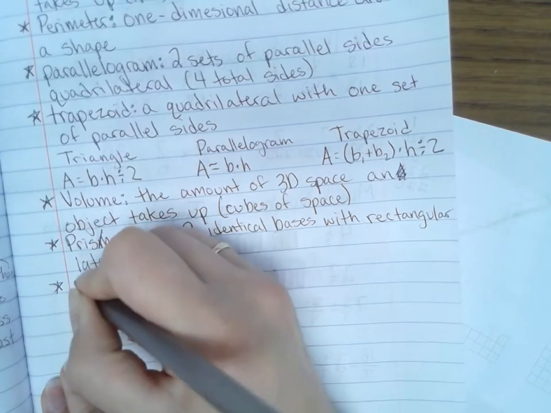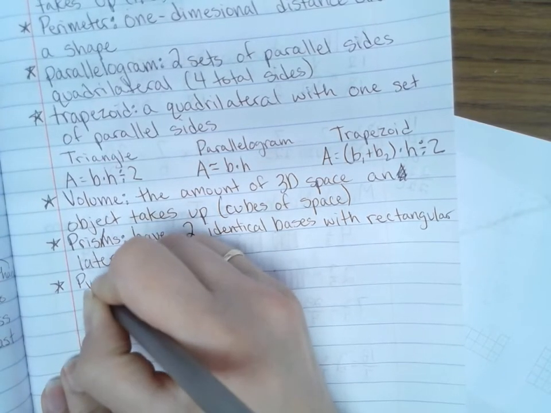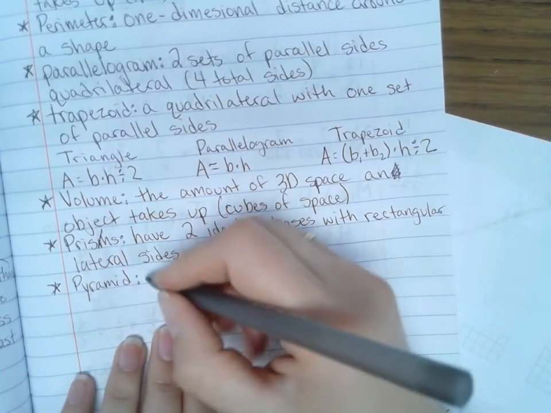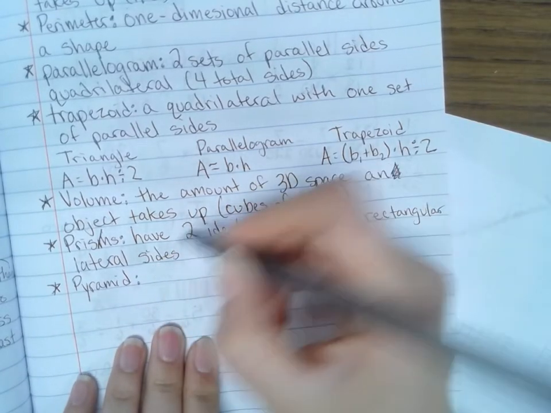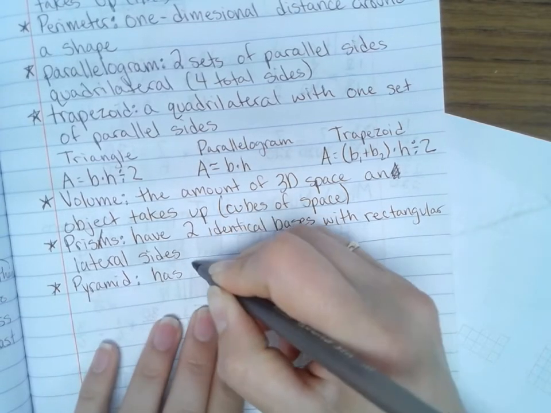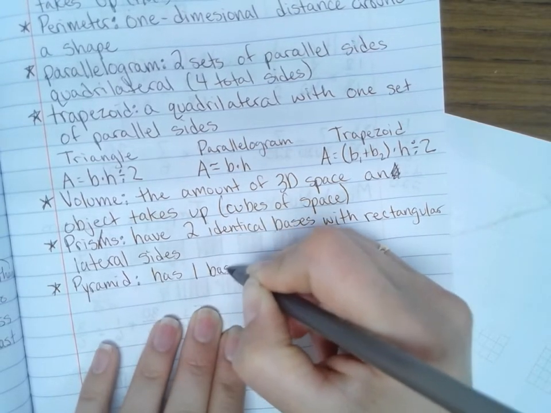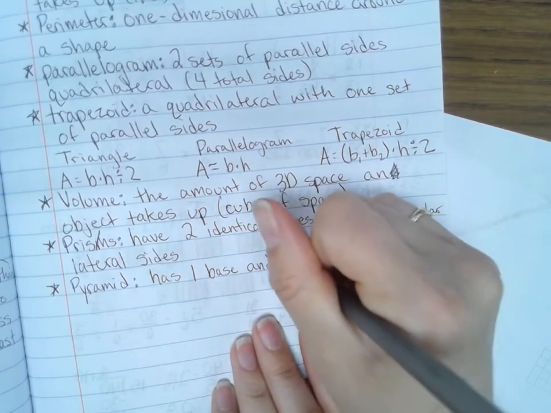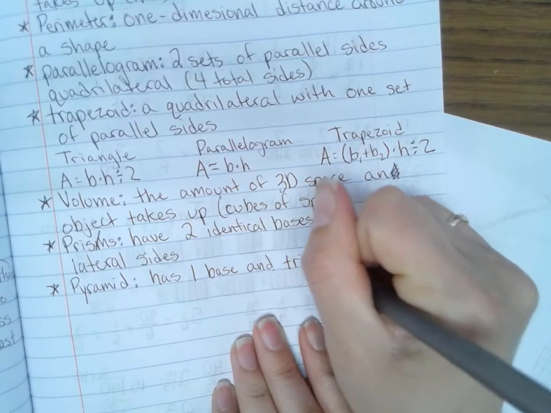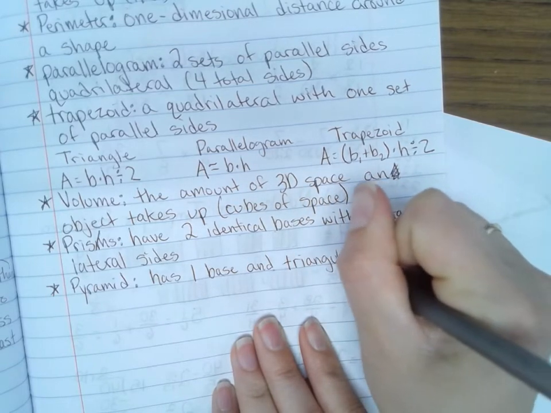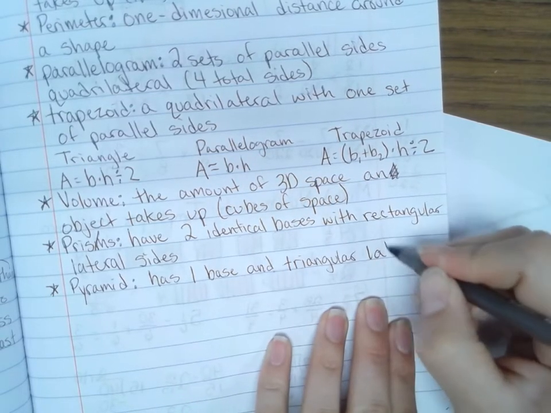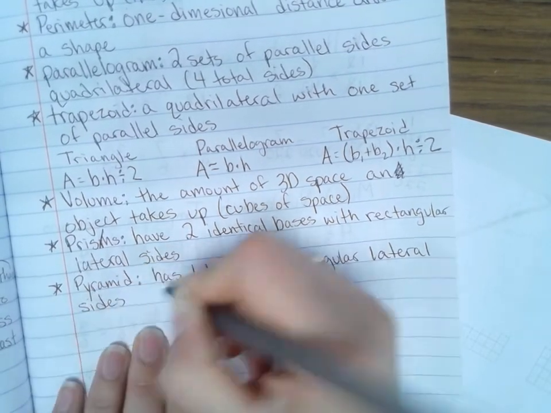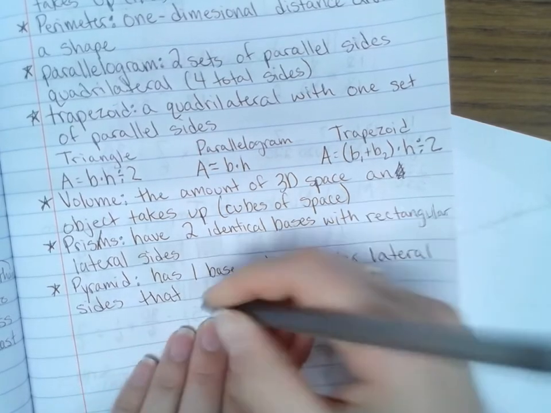Okay, a pyramid has one base and triangular lateral sides that meet at a point.